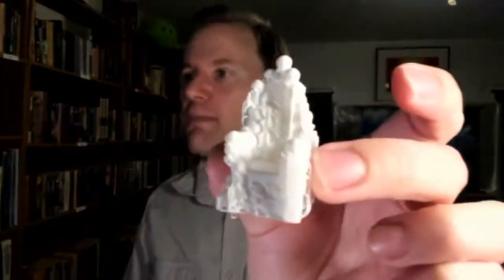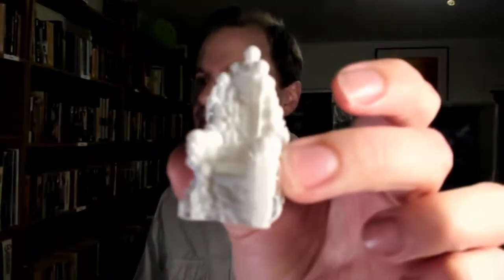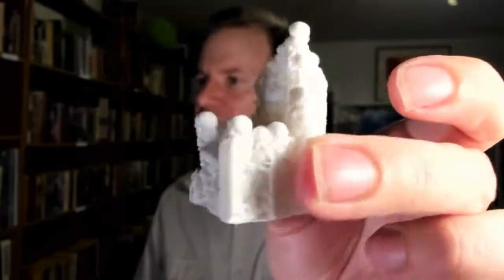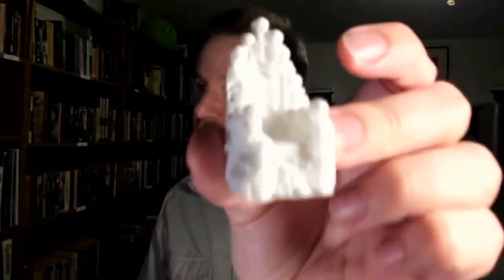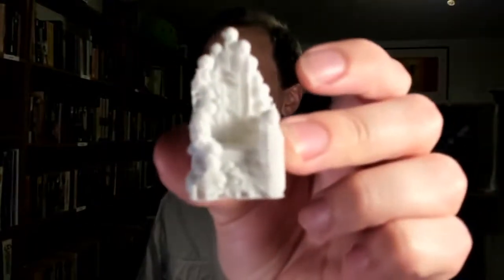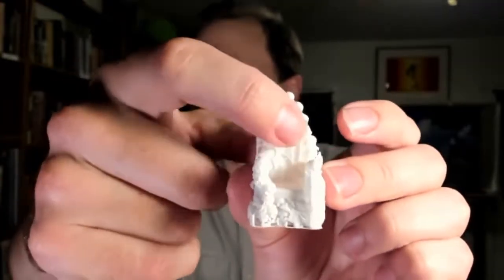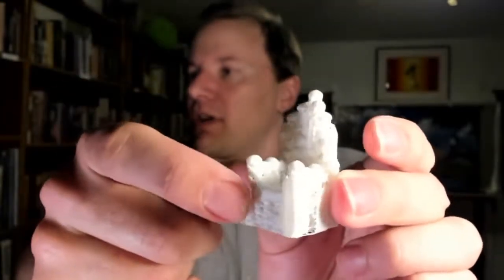So for example, this is a little throne made of skulls that I printed recently. And you can see it doesn't look exactly like a bunch of skulls because the software added a bunch of support structures onto this. A bunch of little ridges that rise up all around the throne to support all of the overhanging skulls on the throne, right?